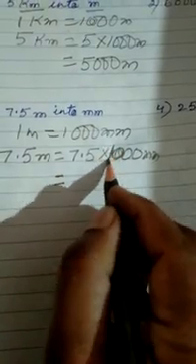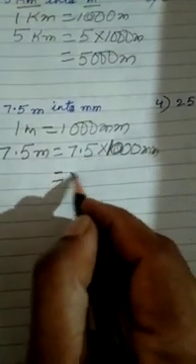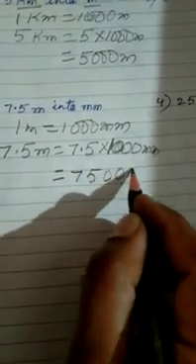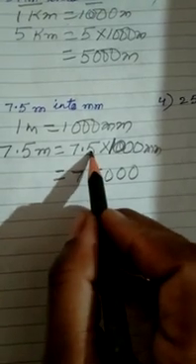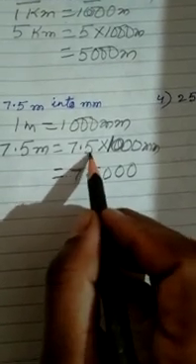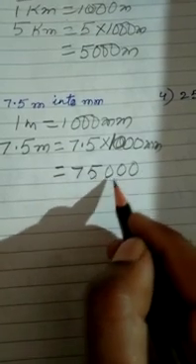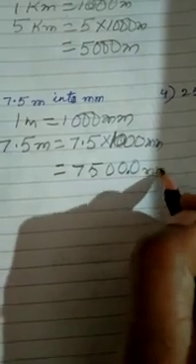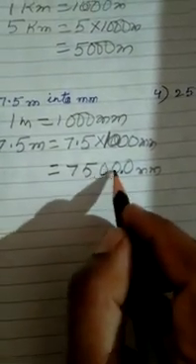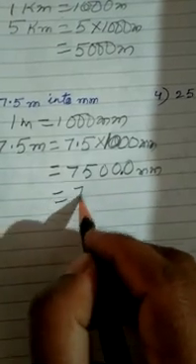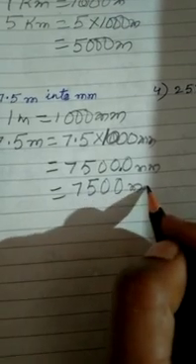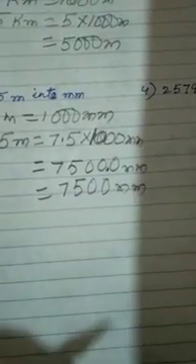Now you will multiply as you had already done in the decimal chapter, the multiplication. So 7, 5, how many zeros are there? That many zeros we will write, 3 zeros. Then after decimal, how many digits are there? Only 1. So we'll count from the ones place, that is after 1 we will put the decimal. You can write it as 7500.0 or you can simply write it as 7500, that is 7500 millimeter.